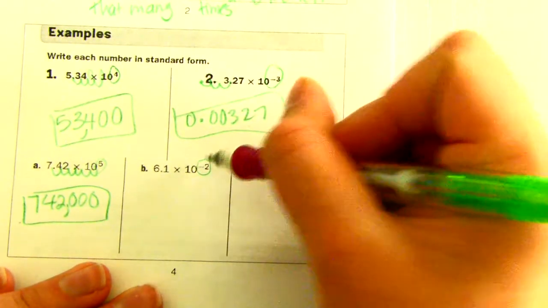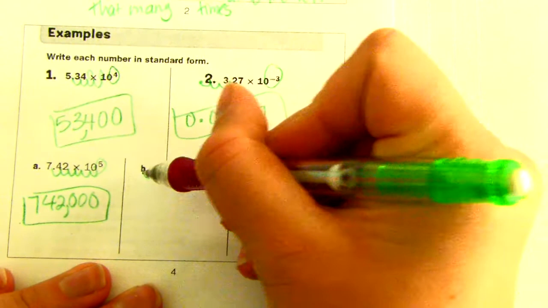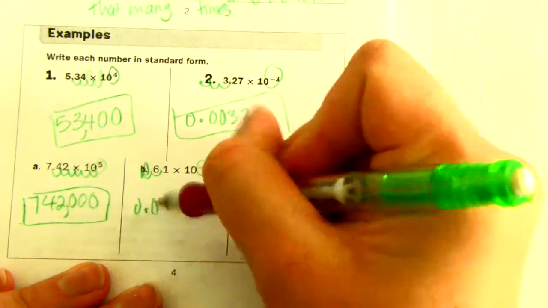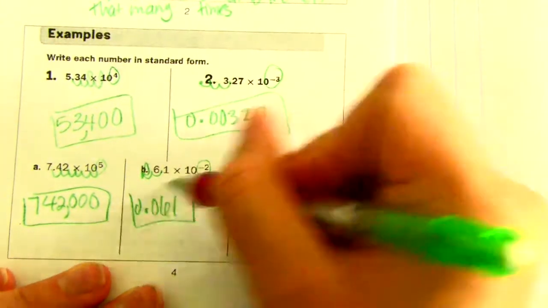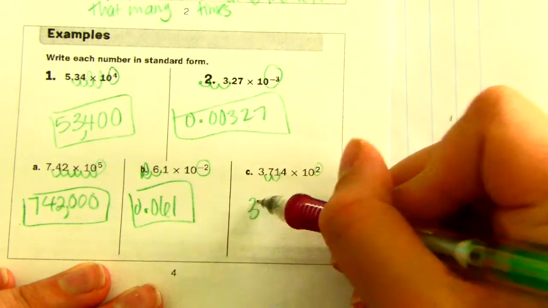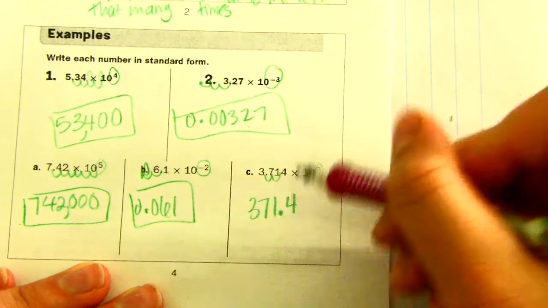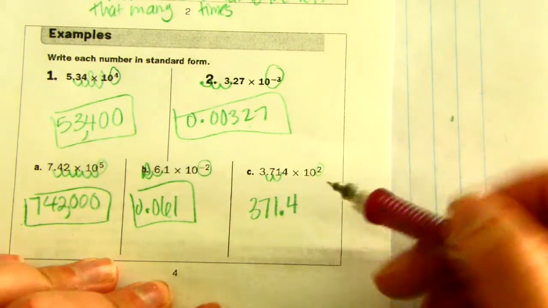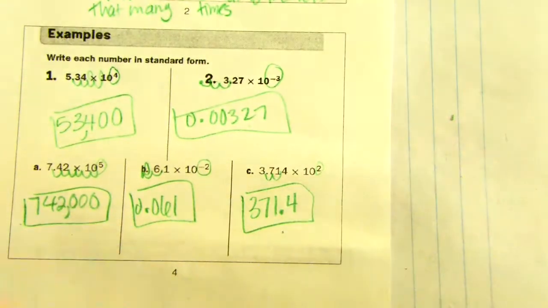So this is a negative. We move it to the left. 1, 2. We're going to have 0.061, and that's a tiny little number. This says move it 2 to the right, which is kind of weird. Why would we write 371.4 in scientific notation? One of those situations where we probably wouldn't, but we're doing it just because we're in that section.